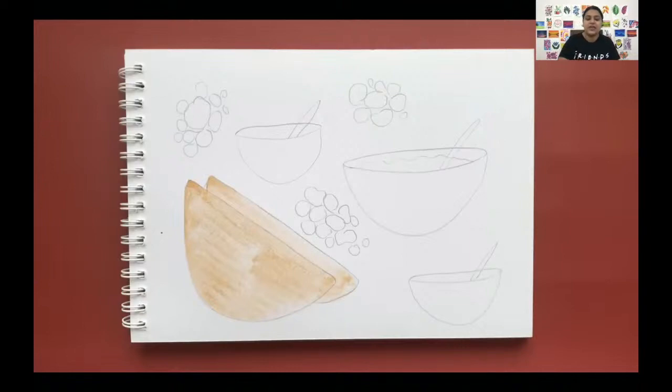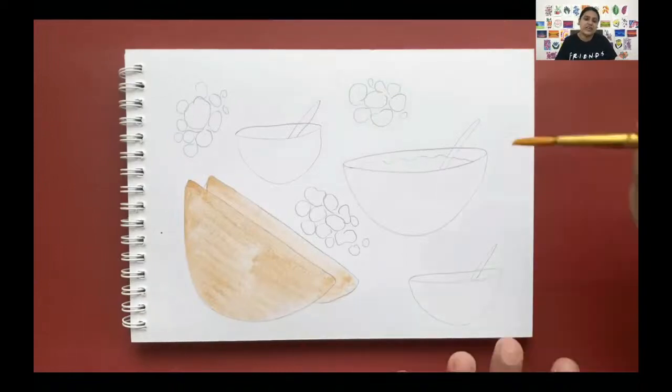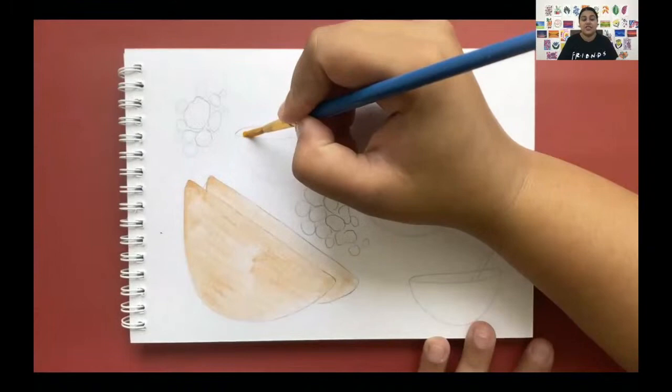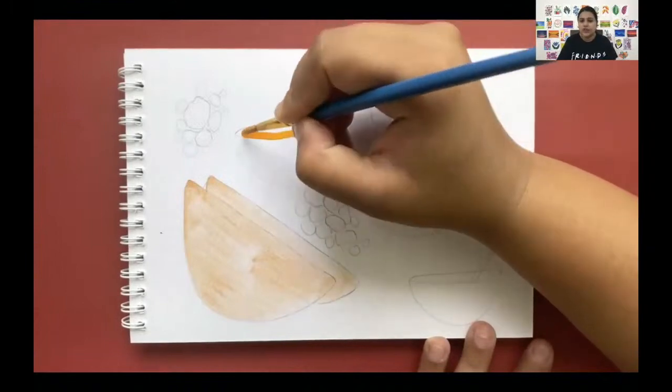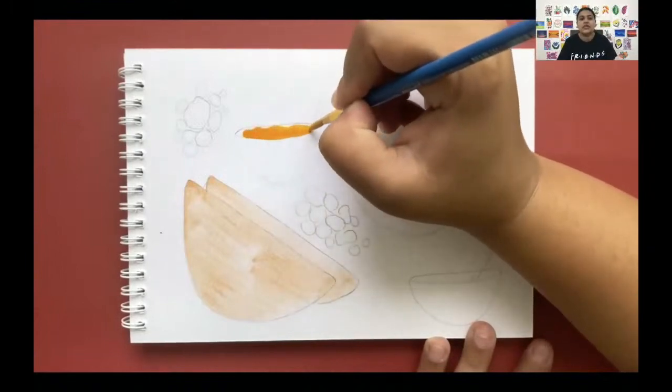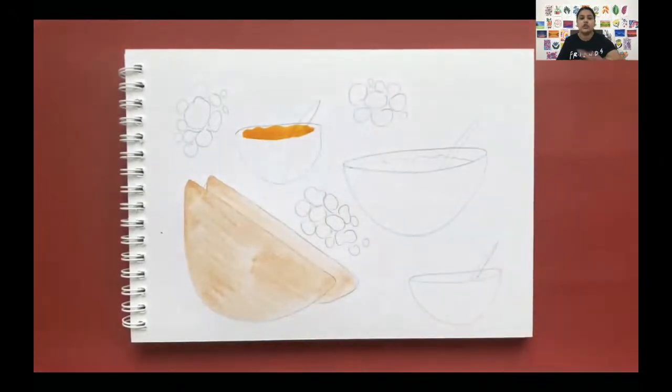So good, everybody. Now let's move on to the next one, which is going to be my dal. I wanted a very orangey yellow dal, so I'm adding the top part of my dal right there with a little bit of orange. If you don't have orange, you can obviously add a little bit of yellow. It would be your yellow dal.